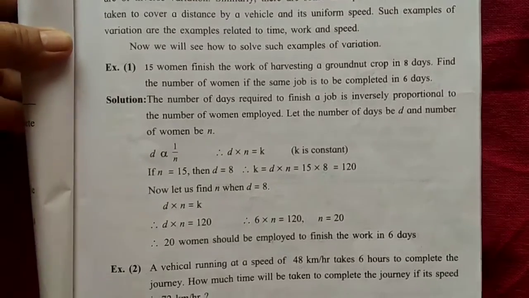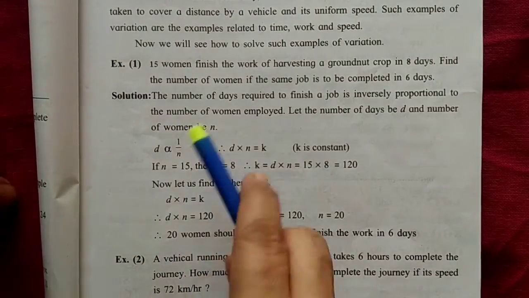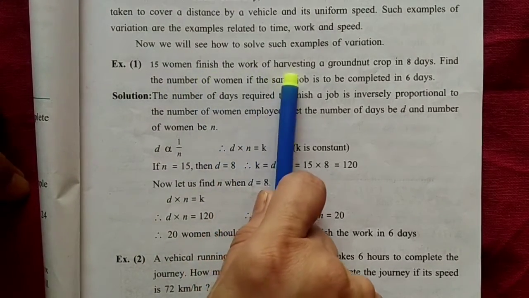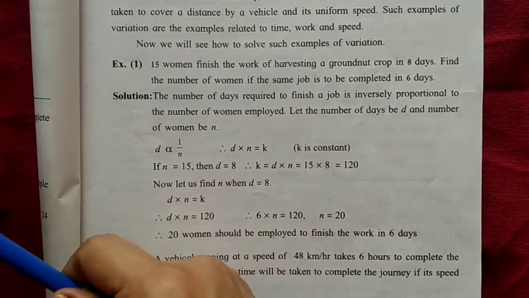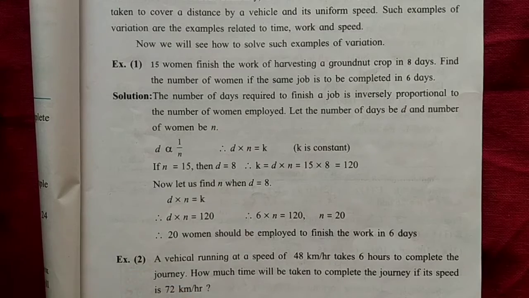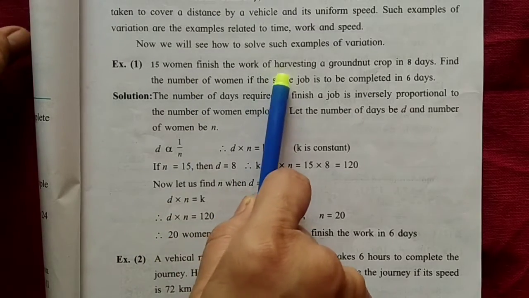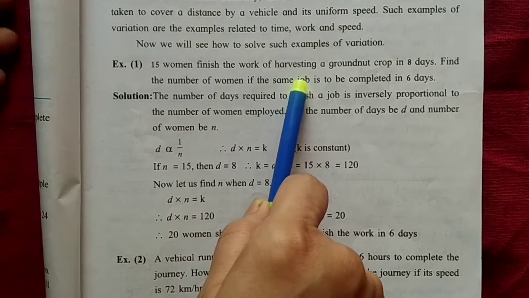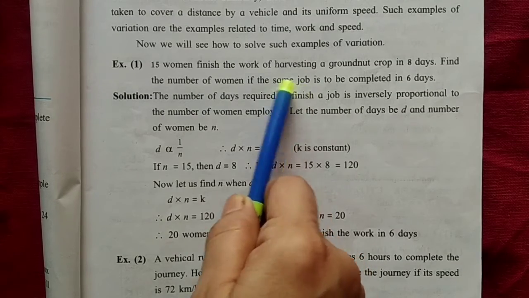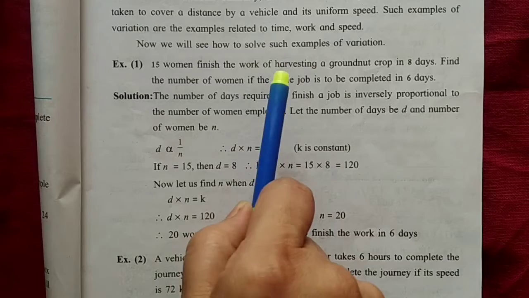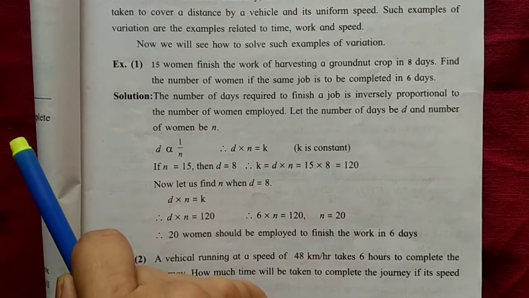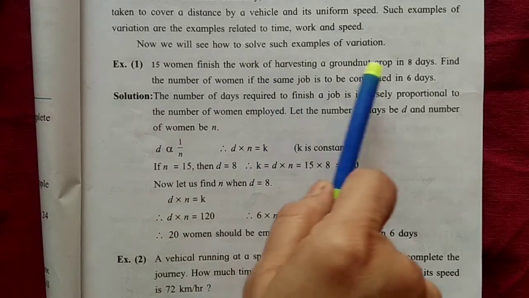Okay, now let us see some examples. 15 women finished the work of harvesting a groundnut crop in 8 days. Harvesting means plucking, taking out the crop, cutting the crop. So you should know the meanings of these words also, otherwise you won't know what they are doing. So 15 women are working in a field with a groundnut crop, and they remove that crop in 8 days.